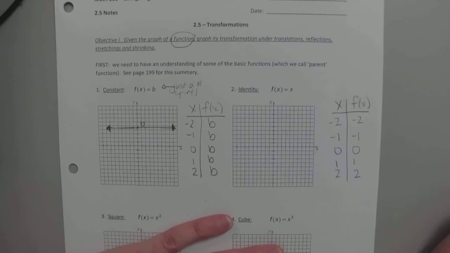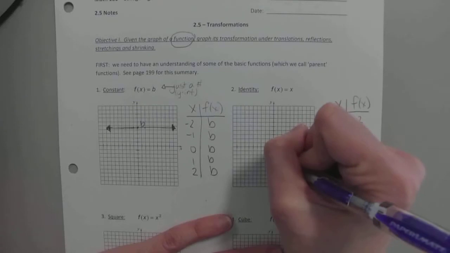Whatever you plug in for x, that's what pops out for y, okay? So what you'll notice when you graph these points is that they're just a perfect line. It goes through the origin. The slope is just up 1 over 1. You'll see that as you plot your points, okay?